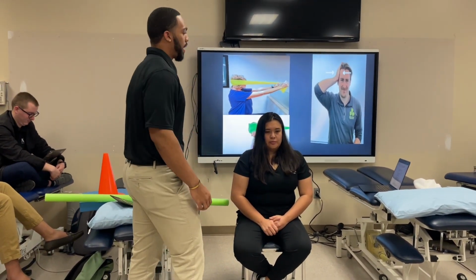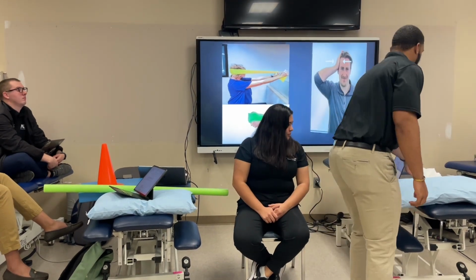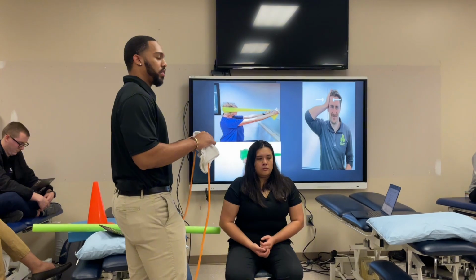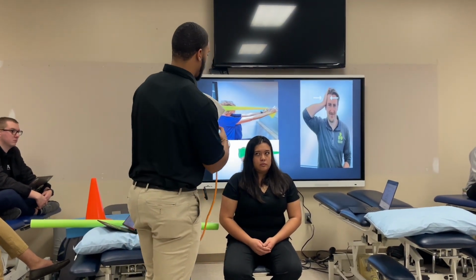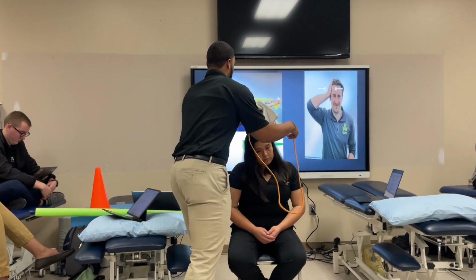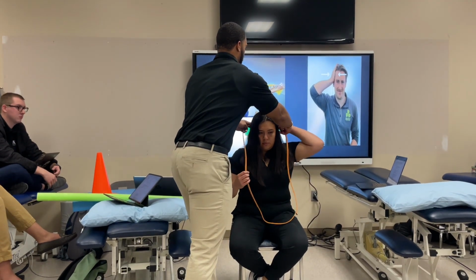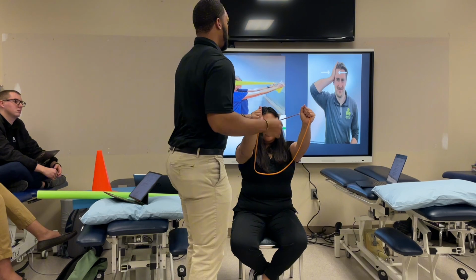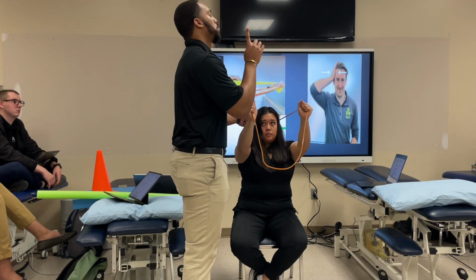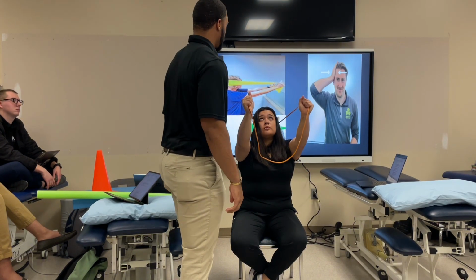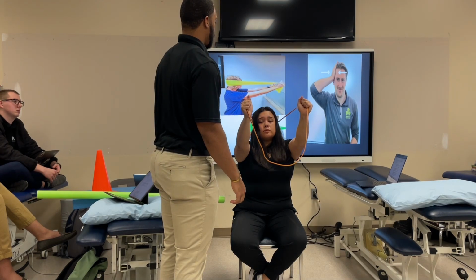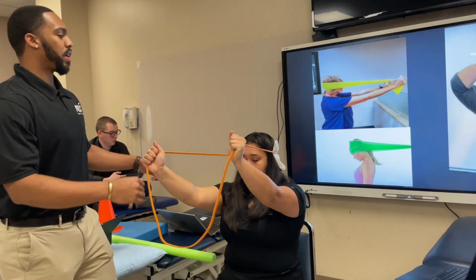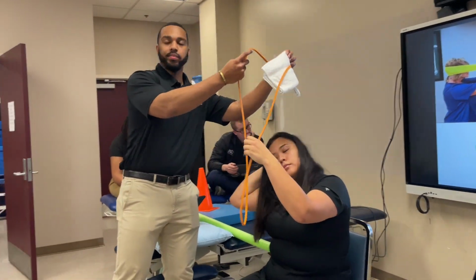So here we have a resistance band that she can also do at home. Typically in the clinic, you may be able to cut some TheraBand and give it to him. You want to place his towel right here. I want you to resist against this band and look towards the ceiling. Relax. Roughly, I would do about 2 sets of 10 here.